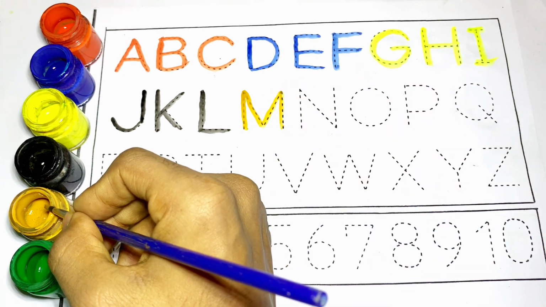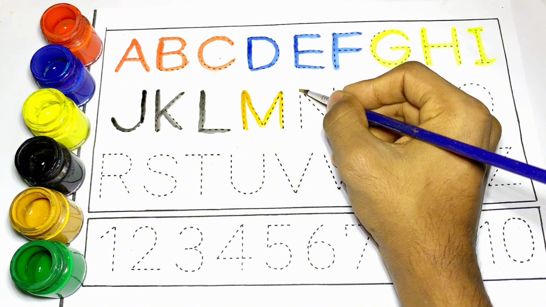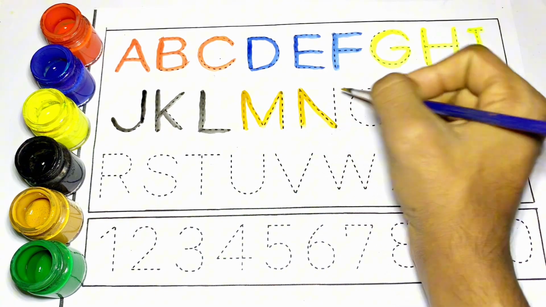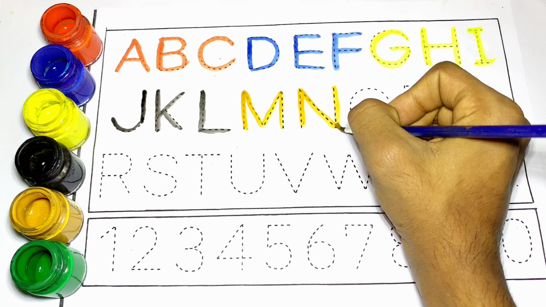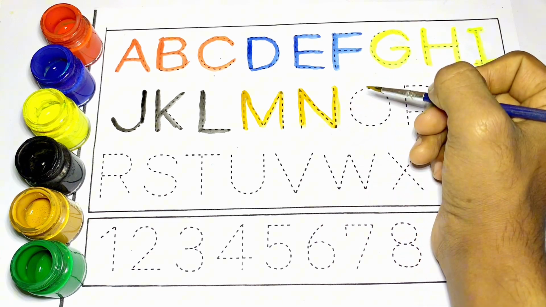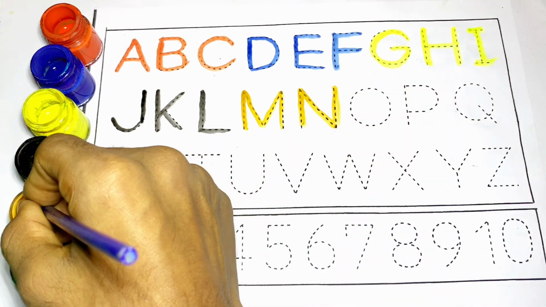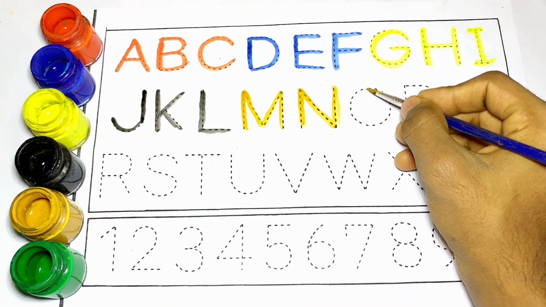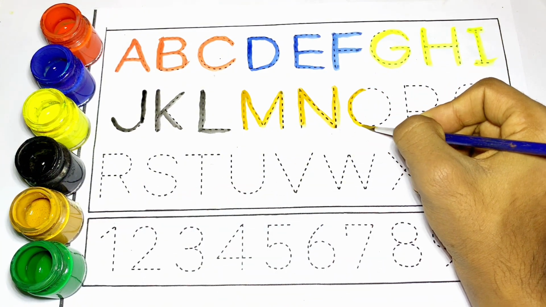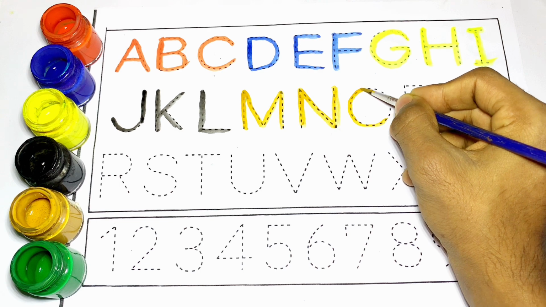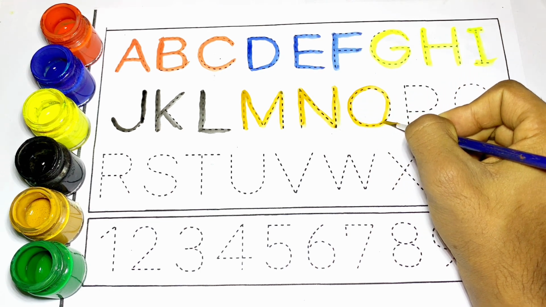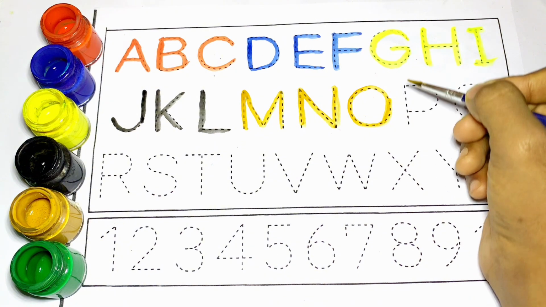Kids again use yellow ochre color and draw N. N for nose, N for nest. Kids now draw O. O for orange, O for octopus, and again use yellow ochre color.